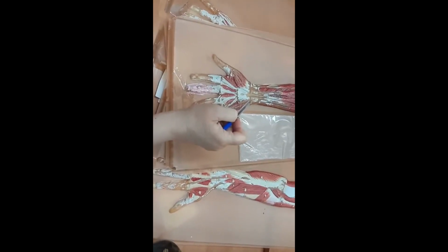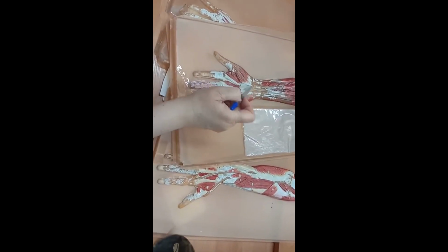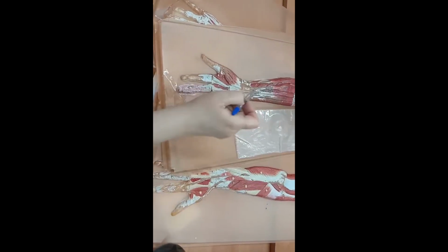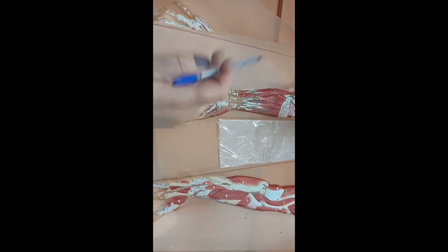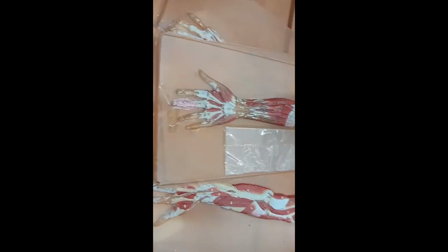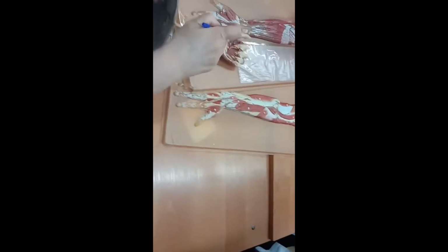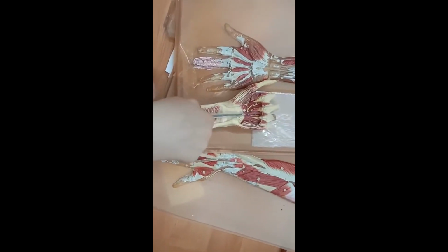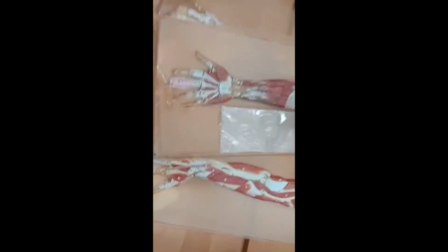What is it? It is the retinaculum. Retinaculum flexorum, excuse me, it is the flexor. And under this retinaculum is the carpal canal. This is the carpal canal. Okay, that's all.